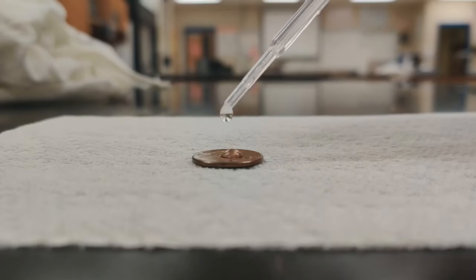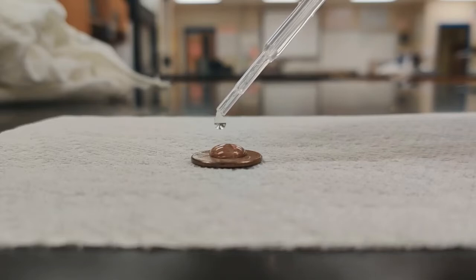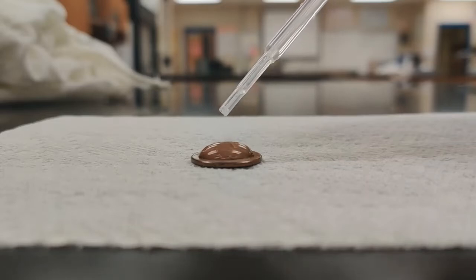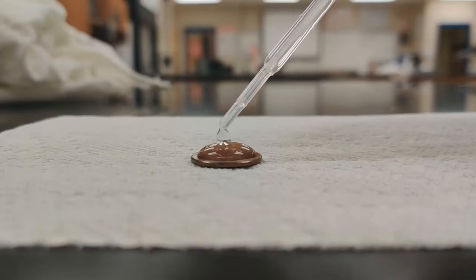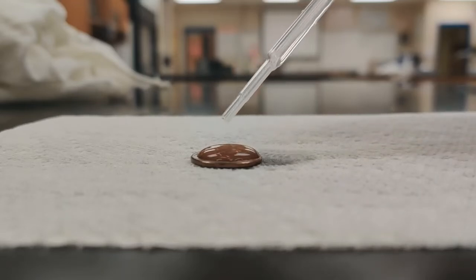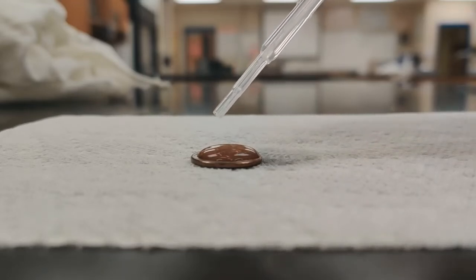So 1, 2, 3, 4, 5, 6, 7, 8, 9, 10, 11, 12, 13, 14. Oh, that one kind of rolled off the top, but the bubble's still there.